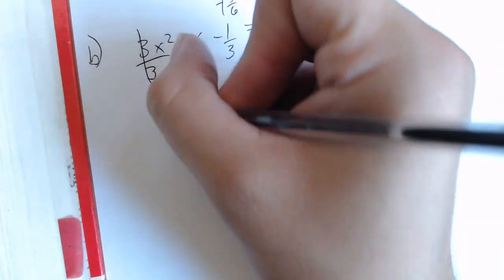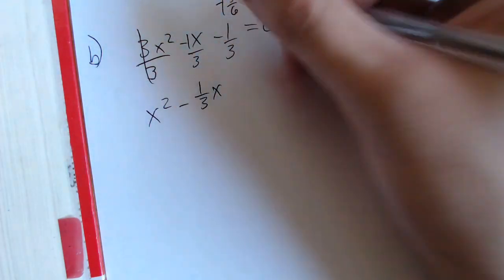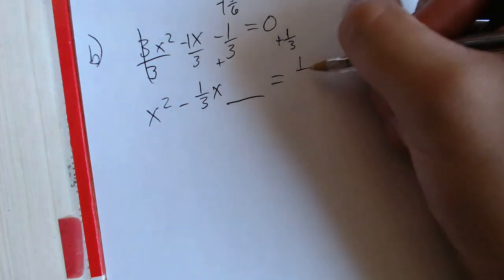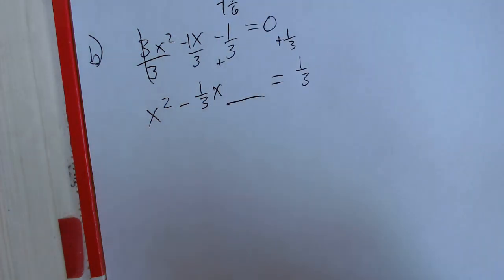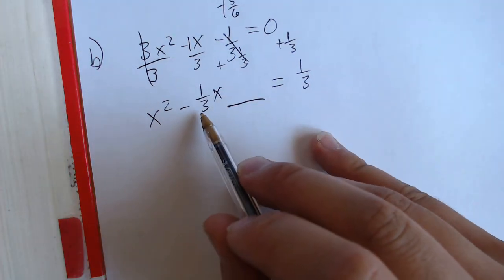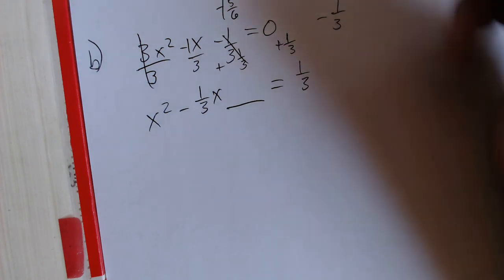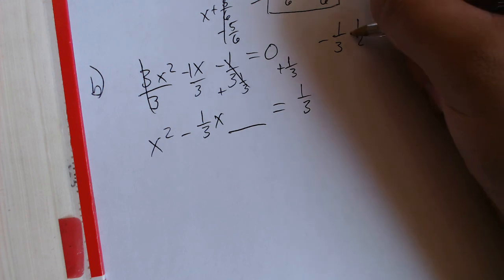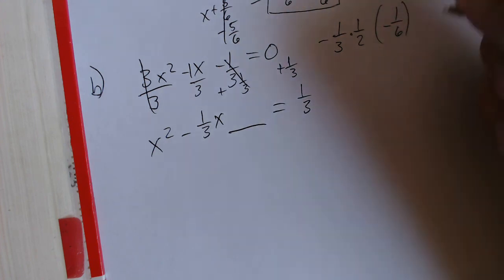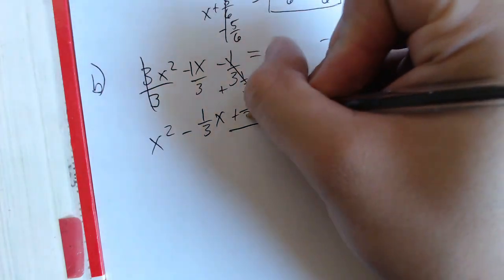That'd be a 1, so that rewrites the problem as x squared minus 1/3 x, and then we're going to move that 1/3 to the other side. So then we'll leave our space, and that's going to equal positive 1/3. From there, we have to take this middle term divided by 2 and square it. So negative 1/3 divided by 2 is the same as multiplying by 1/2. So that'll become negative 1/6, and then negative 1/6 squared is just going to become positive 1/36. So we add 1/36 to each side.